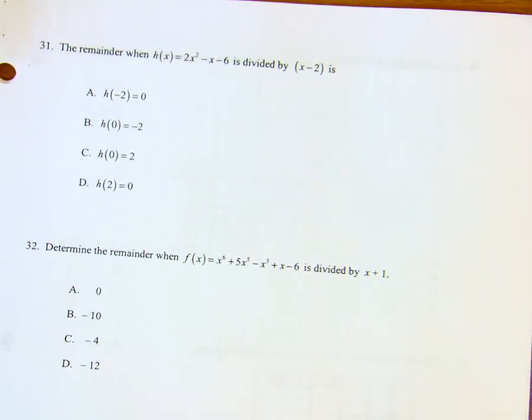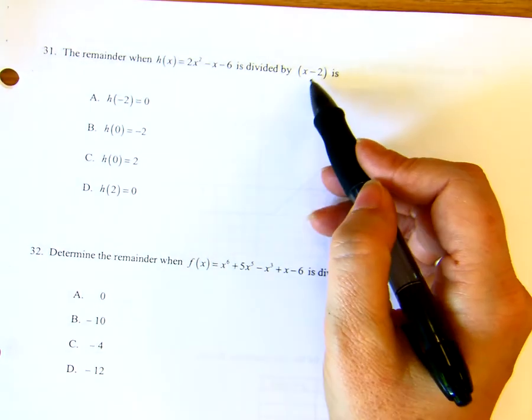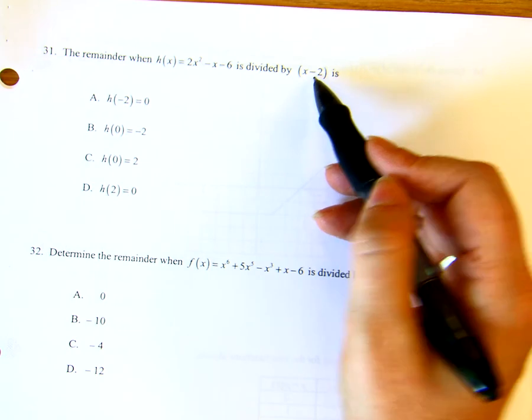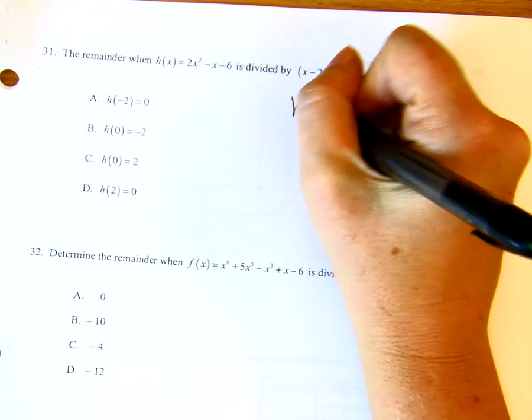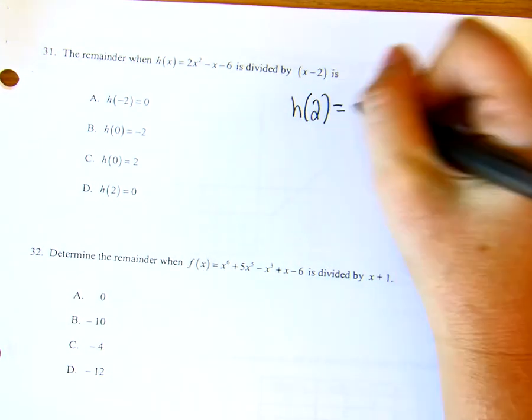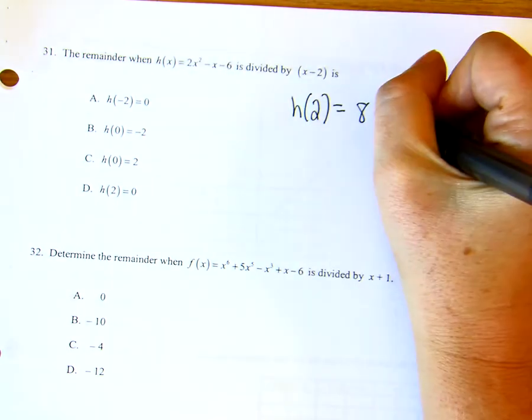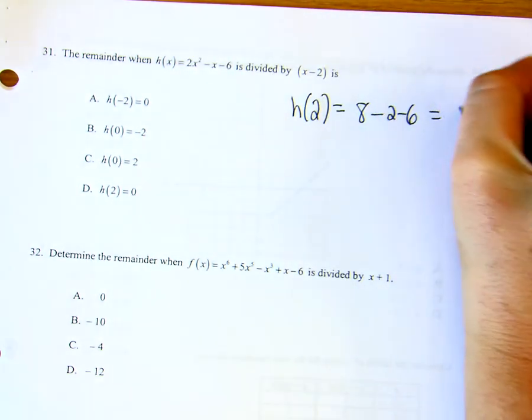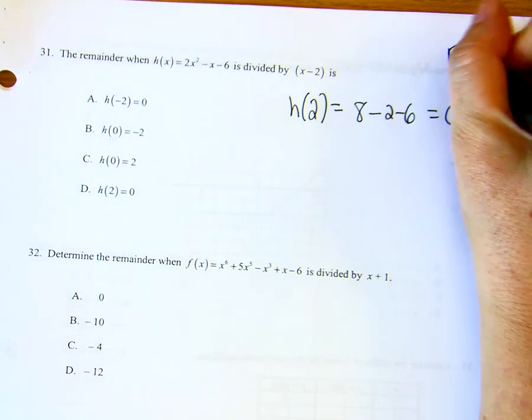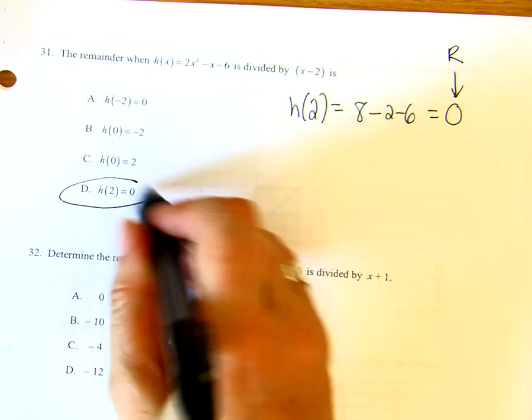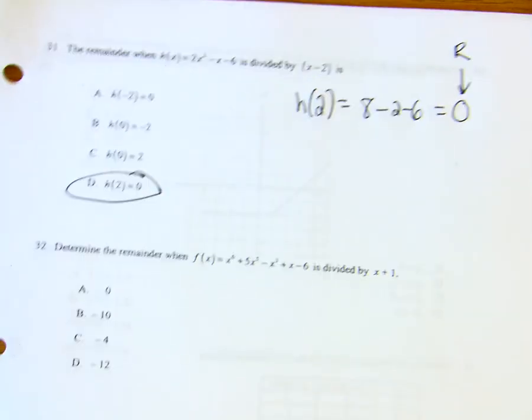Question number 31 wants to know the remainder when you divide by x minus 2. Now you can do the remainder theorem or you can do synthetic division, it doesn't matter. I'm substituting 2 into the polynomial and I get a 0. That's my remainder. So when I plug in 2, I get a 0. The correct answer was D.